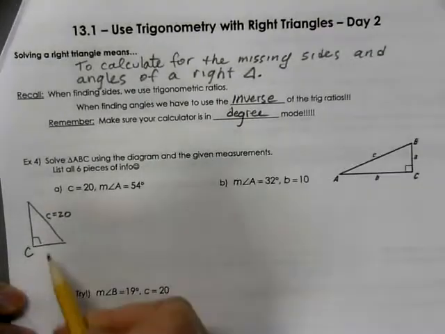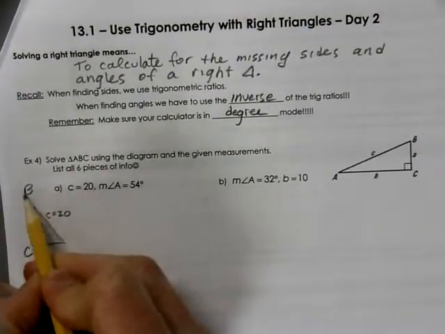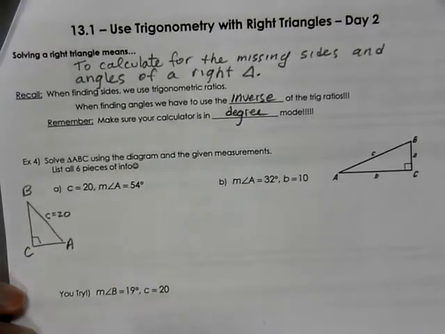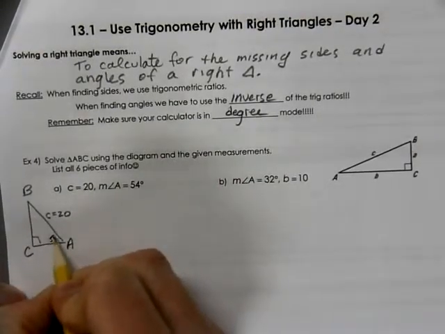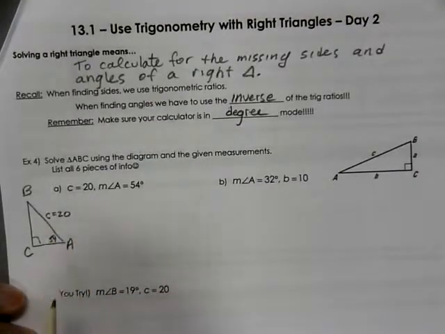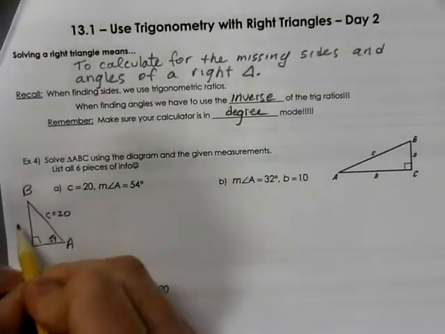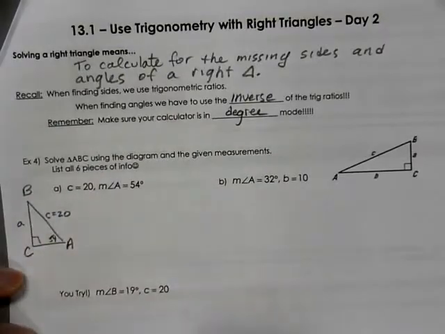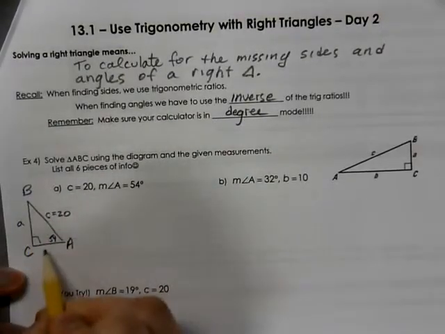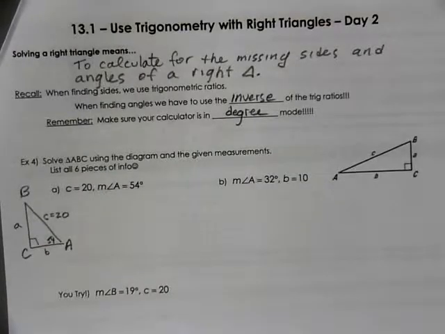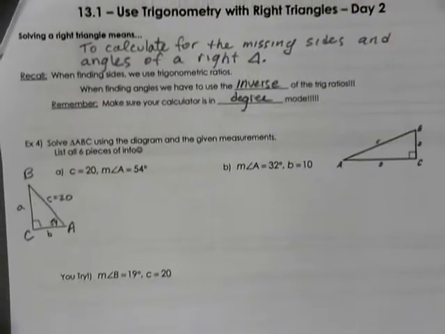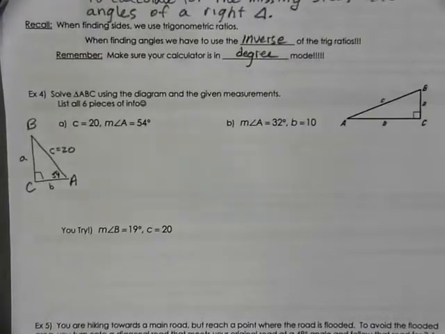Angle A and angle B. Angle A is supposed to be 54 degrees, so I made A my larger of the 2 angles. Side A is going to be opposite that. Side B is going to be opposite angle B. So now we have to calculate what our missing sides and missing angles are.